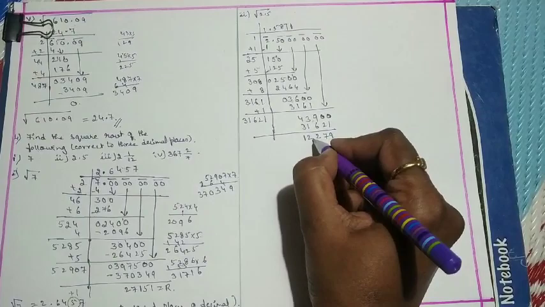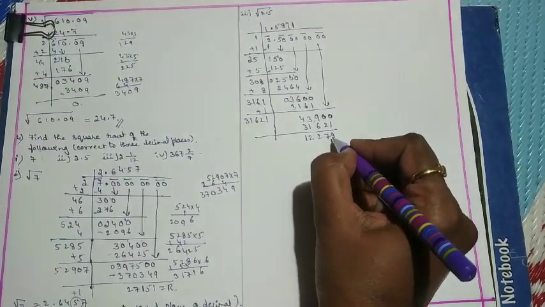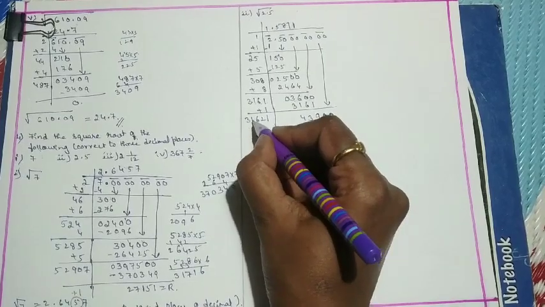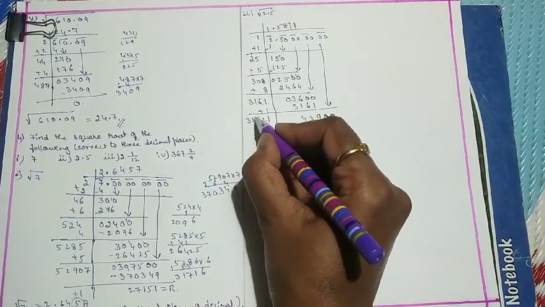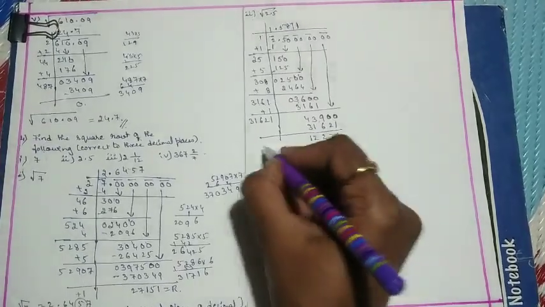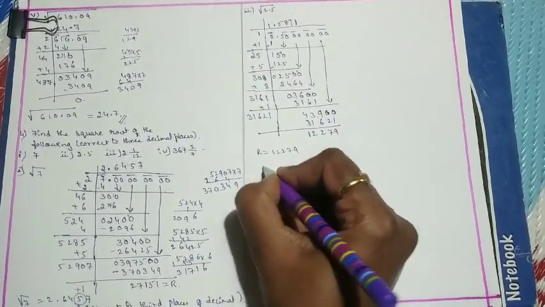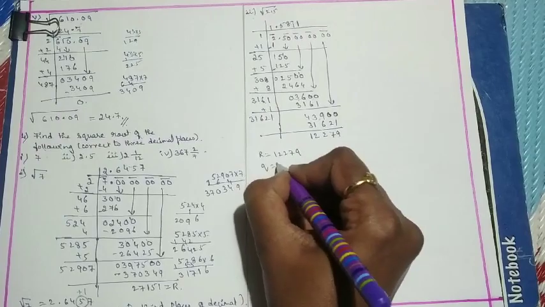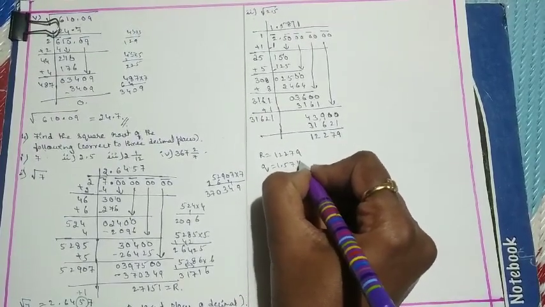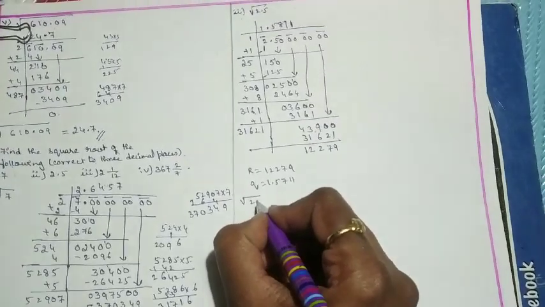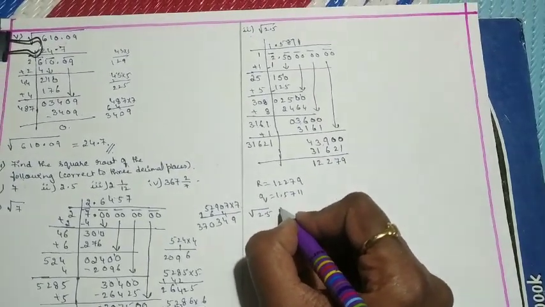So the remainder is 12,279, and the quotient we got is 1.5811. But here in the question it is asked that it should be rounded off to the third decimal place.